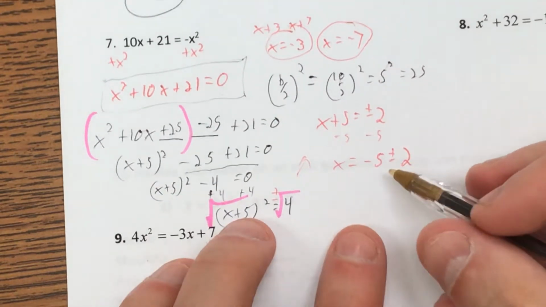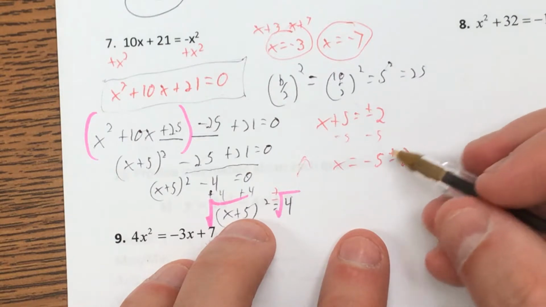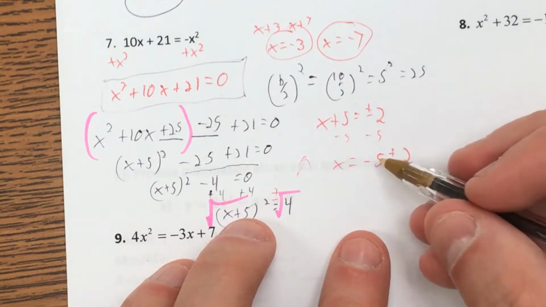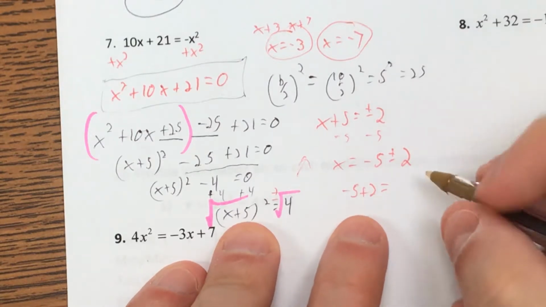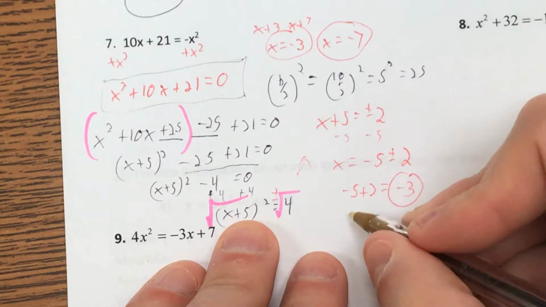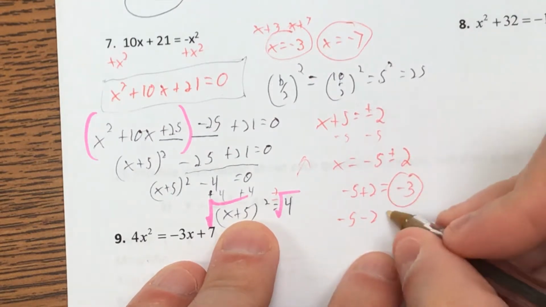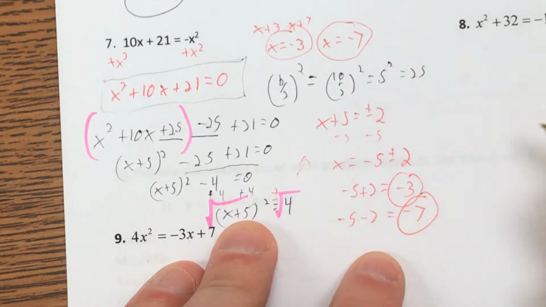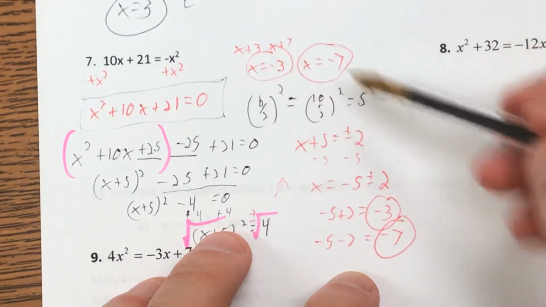Just keep in mind, you can actually do this. It's not like 5 plus root 2, which you can't actually do. You can actually add negative 5 and 2. Negative 5 plus 2 is negative 3. Negative 5 minus 2 is equal to negative 7. So those are your two answers, which I already told you earlier, but there you go.